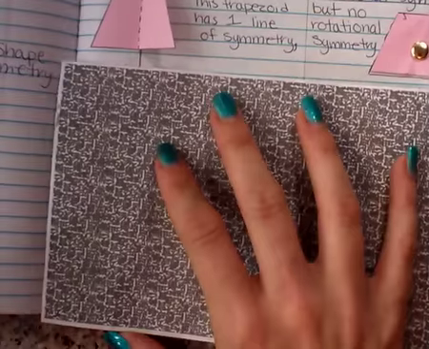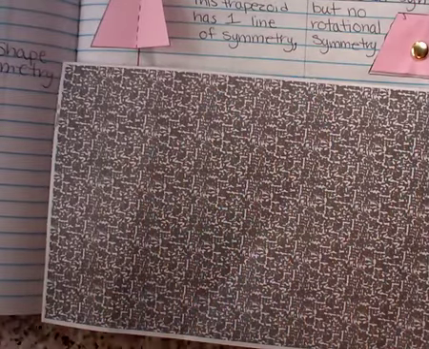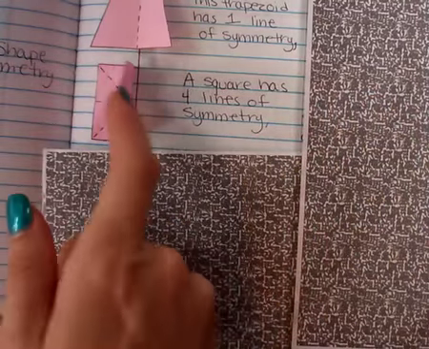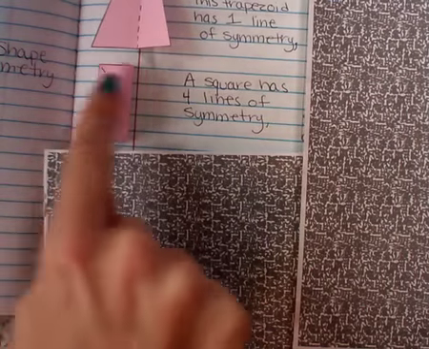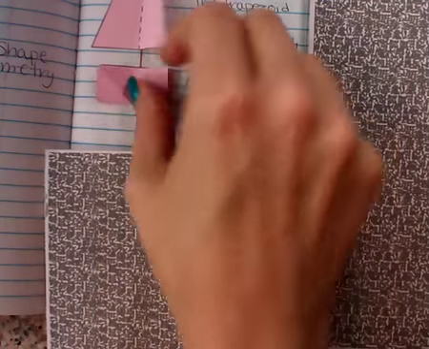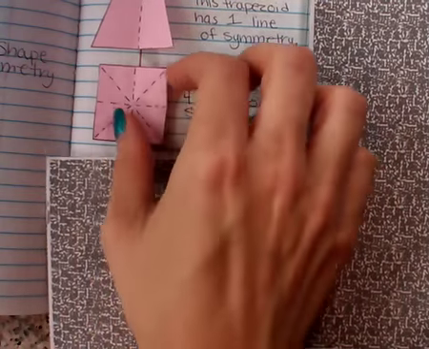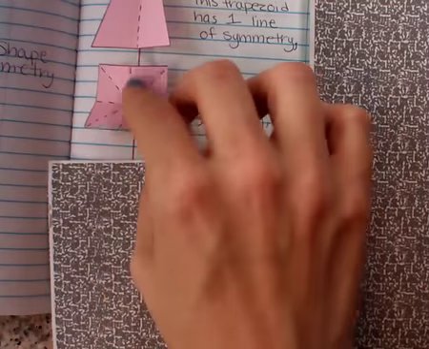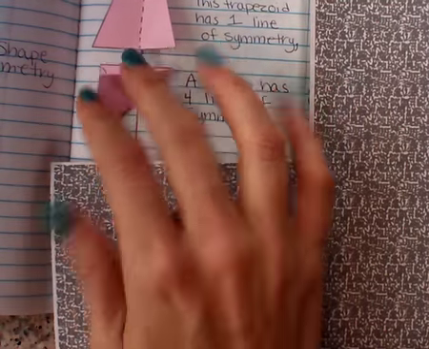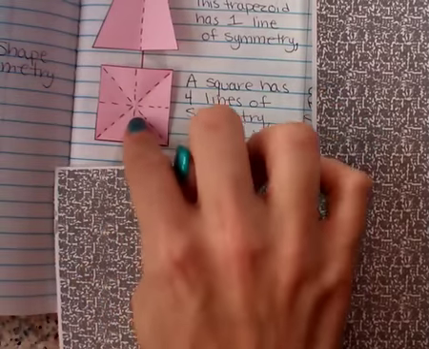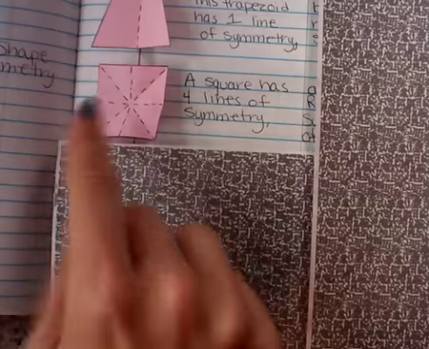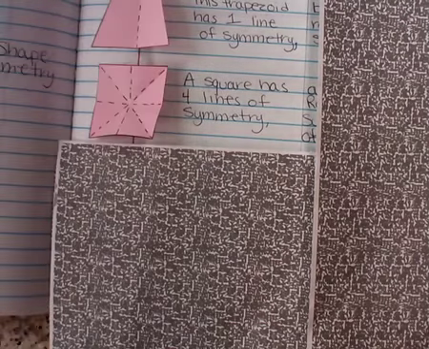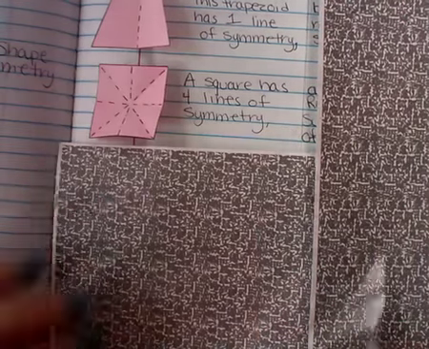The next shape we're going to talk about is the square. And the square has 4 lines of symmetry. I can fold it vertically, I can fold it horizontally, and then I can fold it diagonally, either right to left or left to right. After I'd folded it, I put dashed lines on all 4 lines of symmetry so I could see them. And then I put a little piece of tape in the upper left-hand corner so I could still fold it up, but that'll hold it into your notes for you.